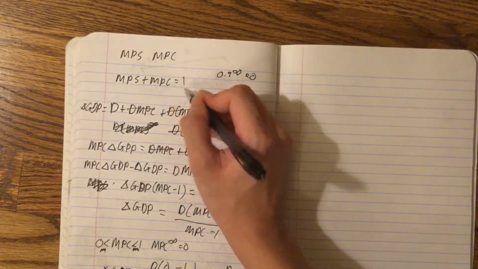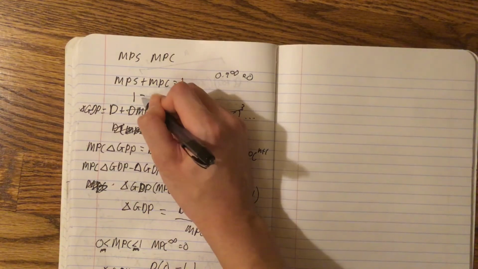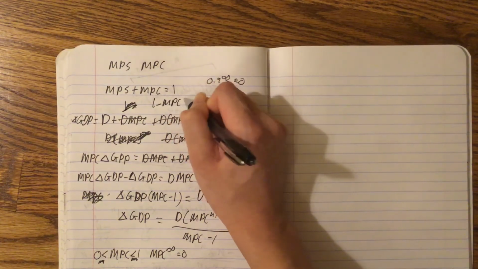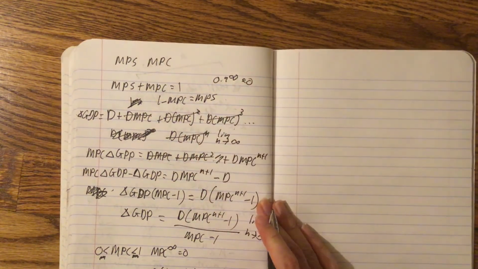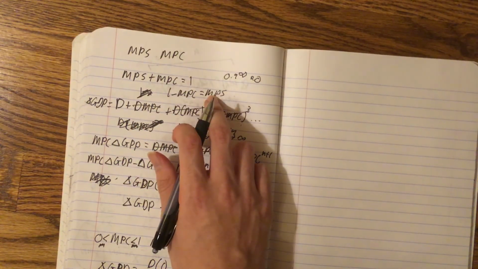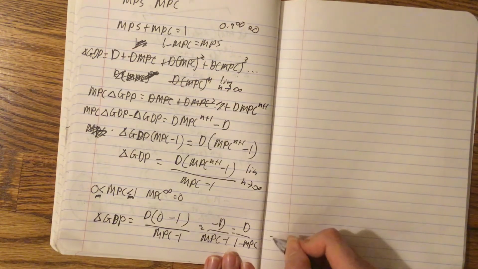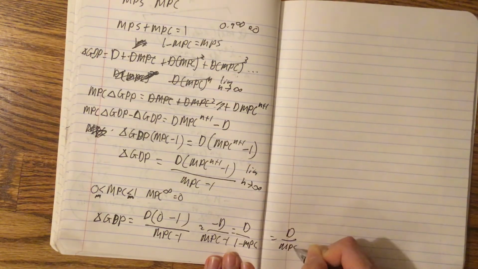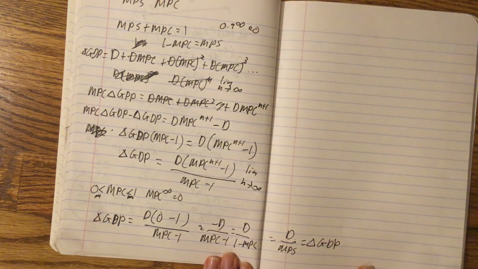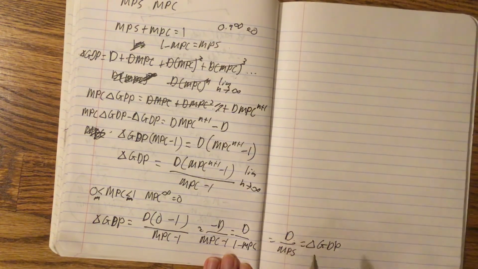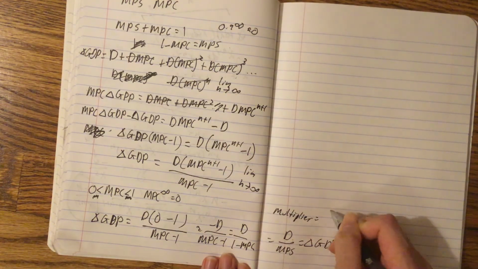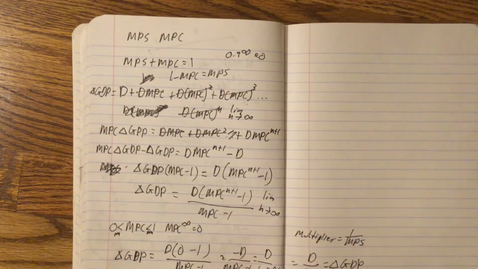And look, we had this, right? That means 1 equals, no, sorry about that. 1 minus MPC equals MPS, all right? So if we bring 1 minus MPC here, we get MPS. That means this bottom here is just equal to D over MPS. So that's the total change in GDP, all right? And so the multiplier would just be 1 over MPS. Okay, thank you.